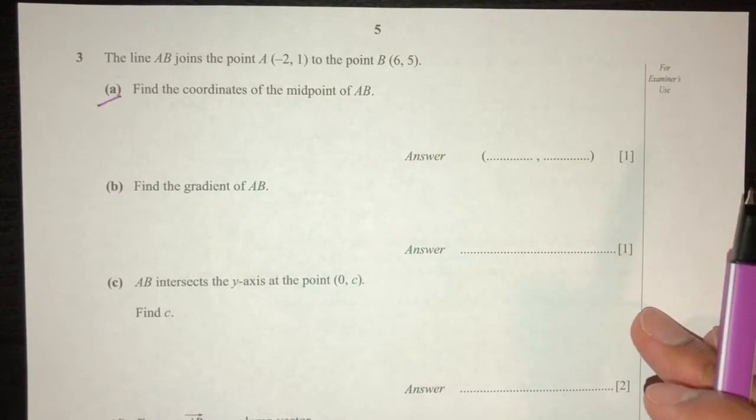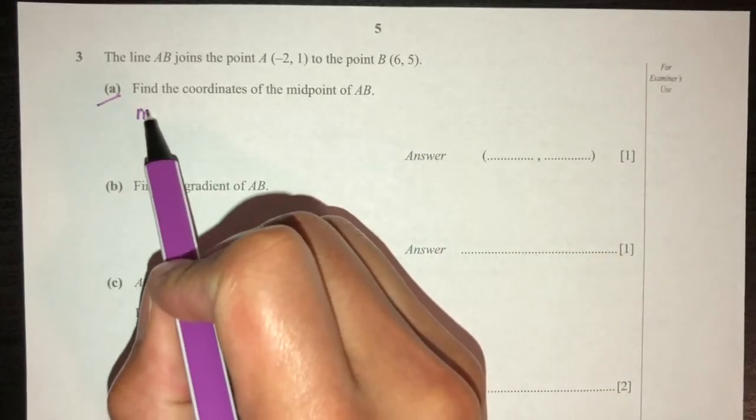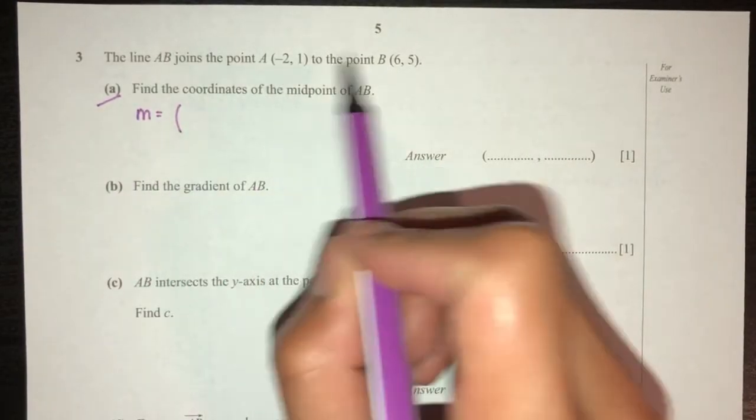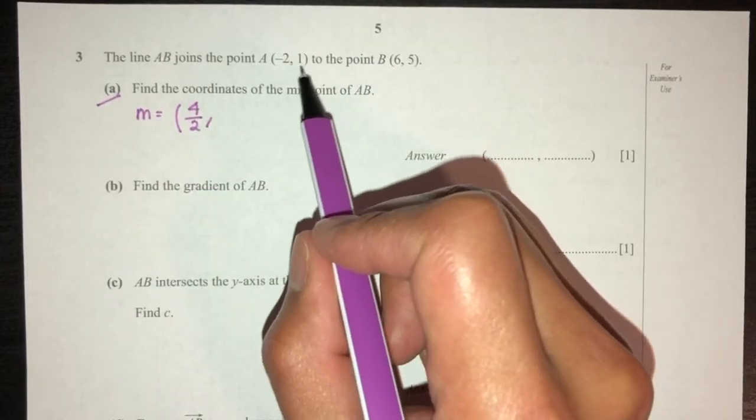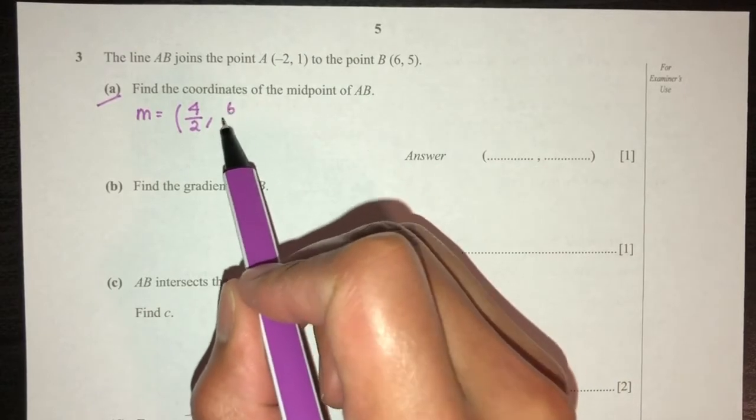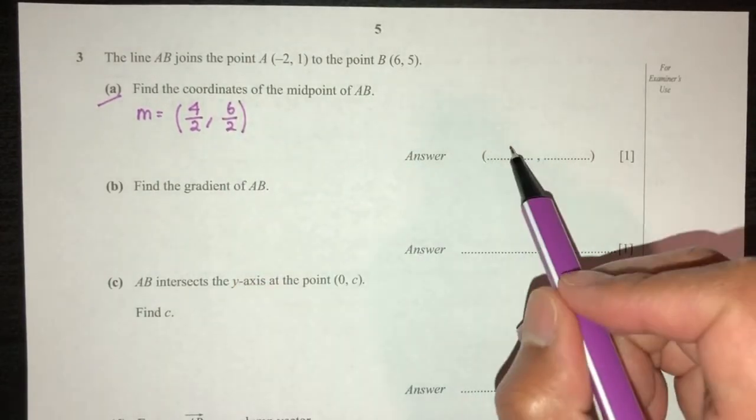So this one we can use the formula, which is the midpoint: x1 plus x2, that will be 4, over 2. Then we have y1 plus y2, that will be 6, and then divide by 2. You will have (2, 3).